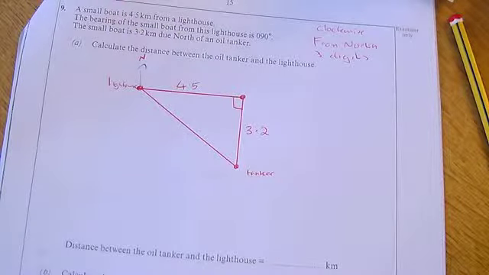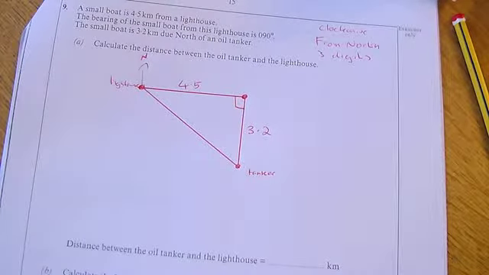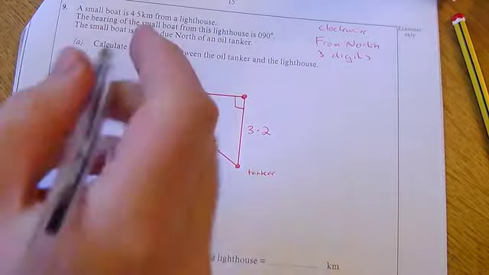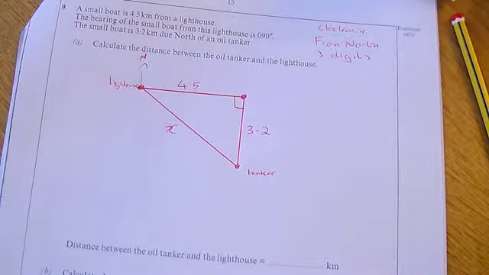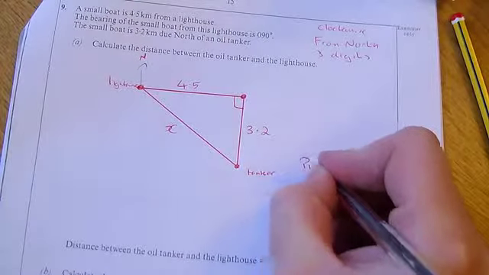Okay, so we've got a right angle triangle, and we're trying to find a length. It's called length x. Okay, this is something we're trying to find. We're trying to find this distance here. We've got a right angle triangle, there's no angles involved, and you're trying to find a distance. Pythagoras. So we're going to use Pythagoras.